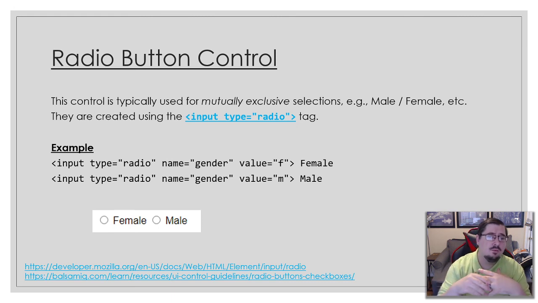Next up, looking at radio buttons. Radio buttons are created with type radio. Use radio buttons for anything that is mutually exclusive, where the user can't pick both. It has to be one or the other. So one example might be, well, they're either female or they're male, right? There are maybe a few more nuances there, but the idea is that it's got to be one or the other.